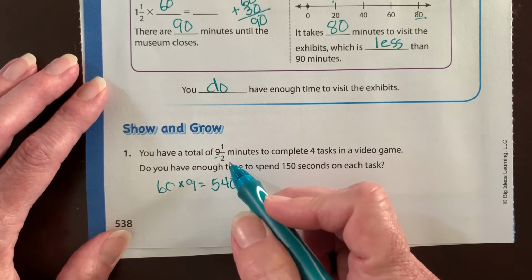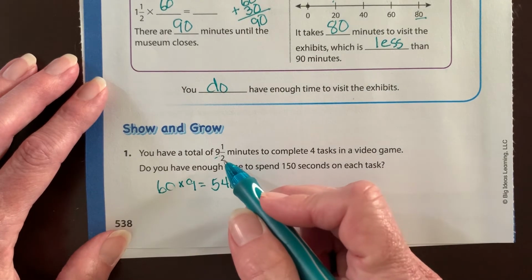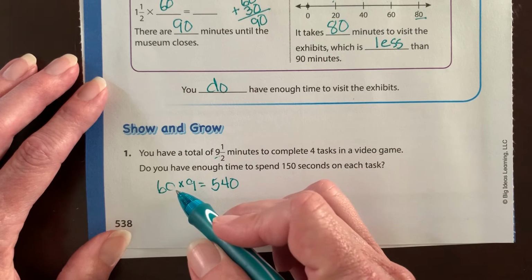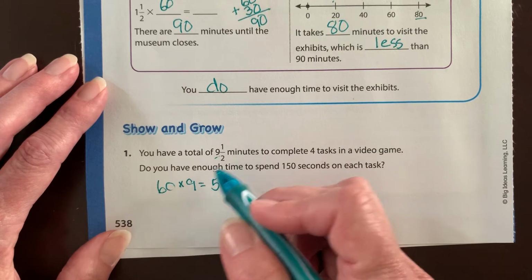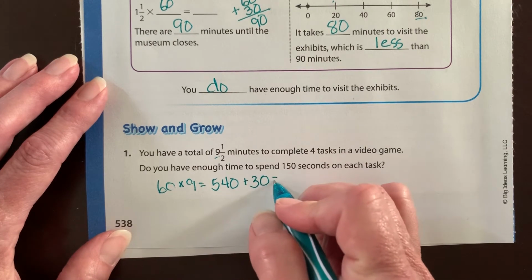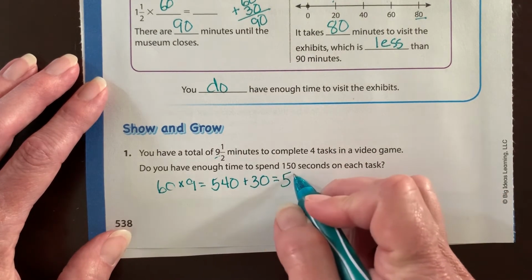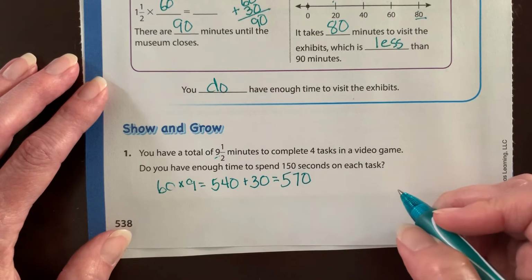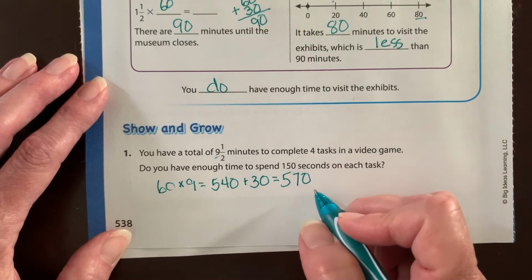Now we need to take care of the half. So we're going to add half of 60 because that would be half a minute. So half of 60 would be 30. So when we add that, we have 570 seconds.